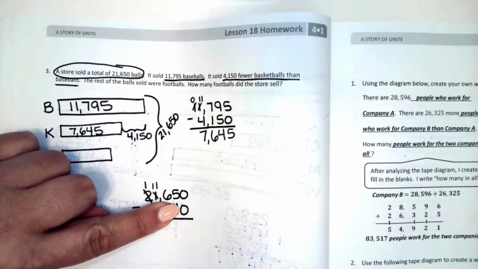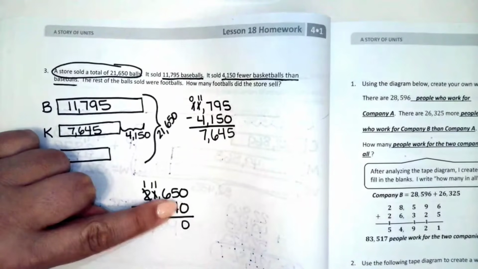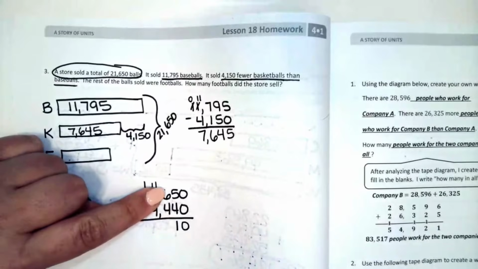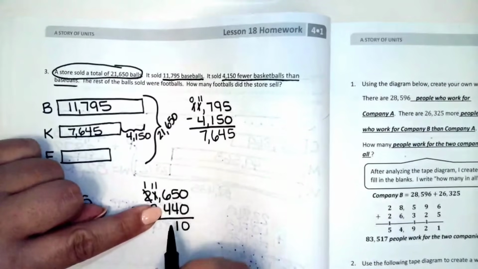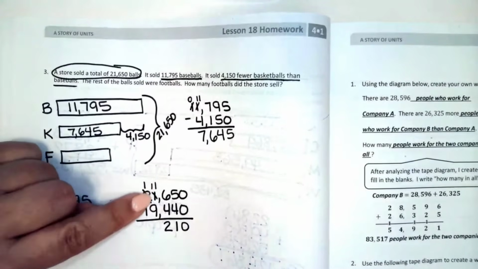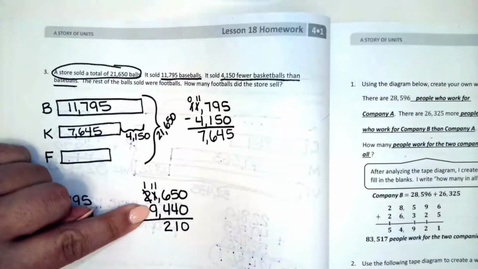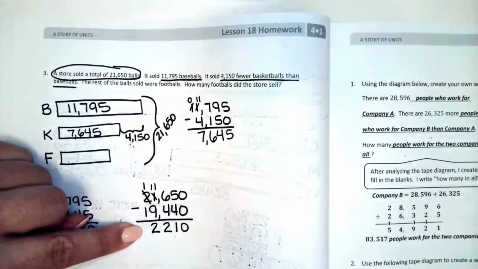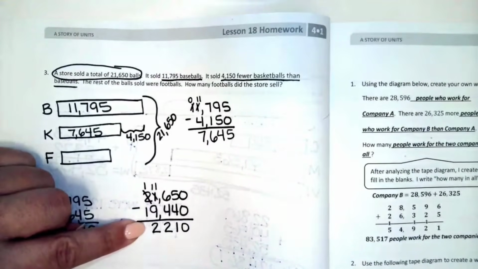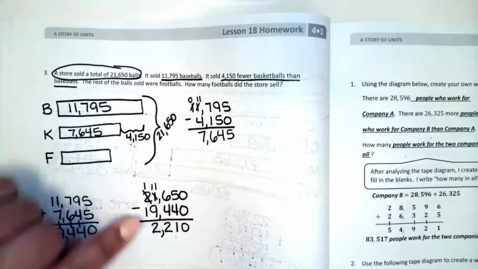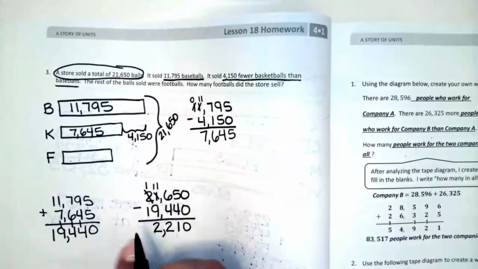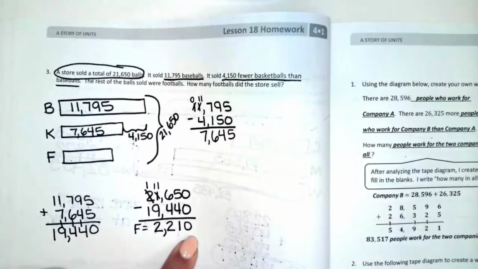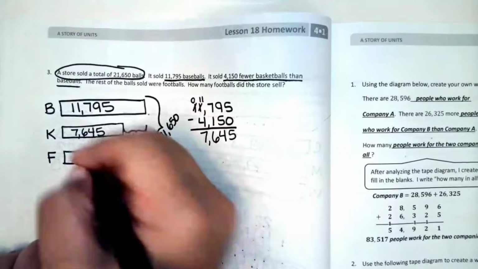Now do your subtracting. 0 minus 0 equals 0. 5 minus 4, 1. 6 minus 4 equals 2. 11 minus 9, that equals 2. 1 minus 1 equals 0. You can leave it blank here. Put your comma in your number. This tells us that F, footballs, is 2,210. That's for this tape.